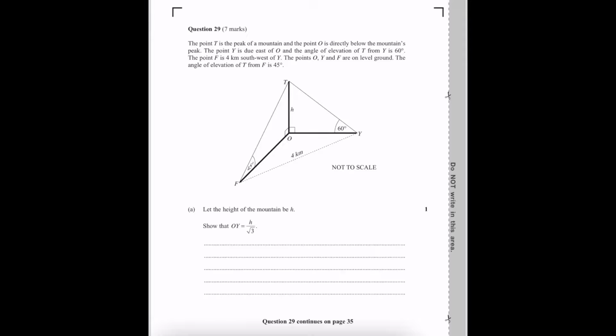This should be pretty simple. We see OY, we see h, and we see that they're both part of the same right angle triangle. So relative to the 60 degrees, we've got the opposite side and the adjacent side. That's hinting that we're going to be using tan. So tan 60 degrees is equal to opposite, which is h, over adjacent, which is OY. Then we can say OY is equal to h on tan 60. And tan 60 is equal to root 3. So it's equal to h on root 3. And that's what we get there.